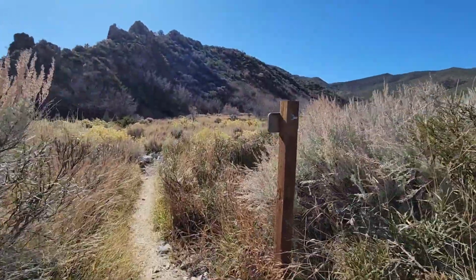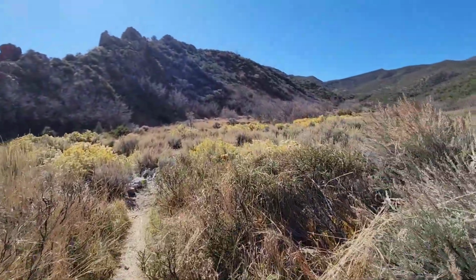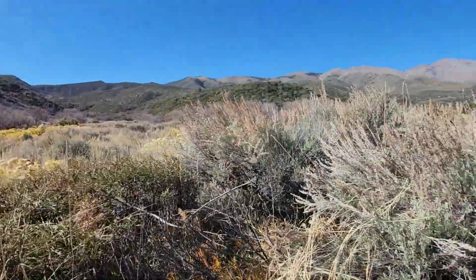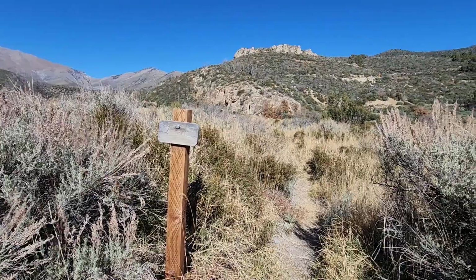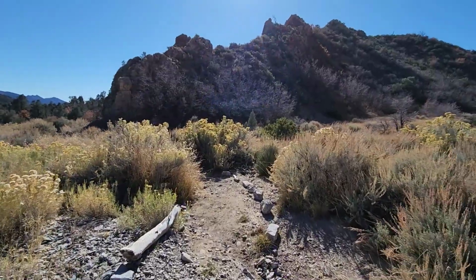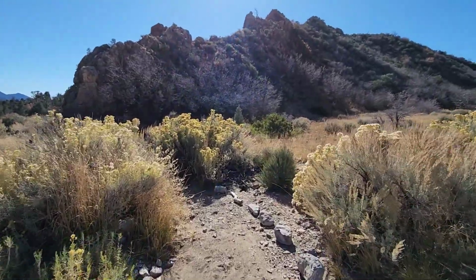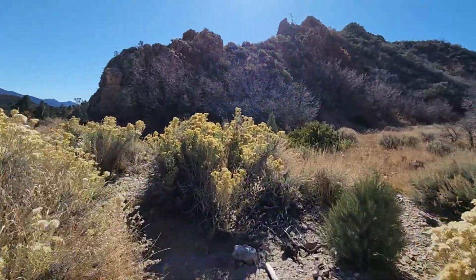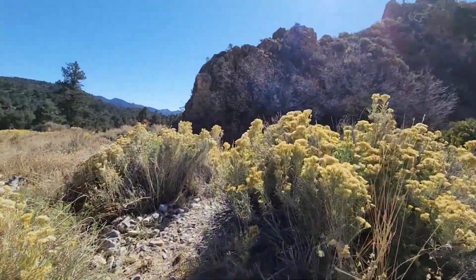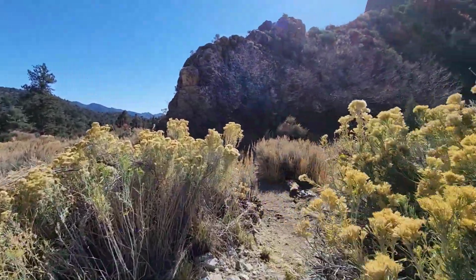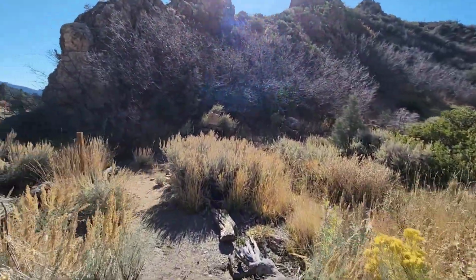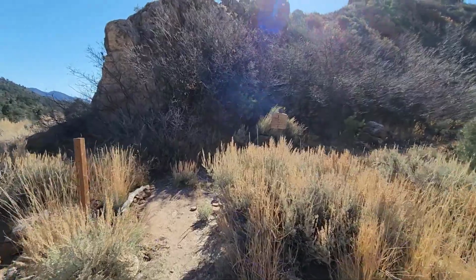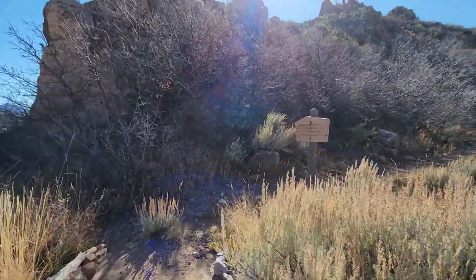Then here's a little sign midway through the canyon. It simply says trail. And here we are emerging to the west side of Lovell Canyon. And I think the thing that threw me off, we've seen this sign a little earlier.